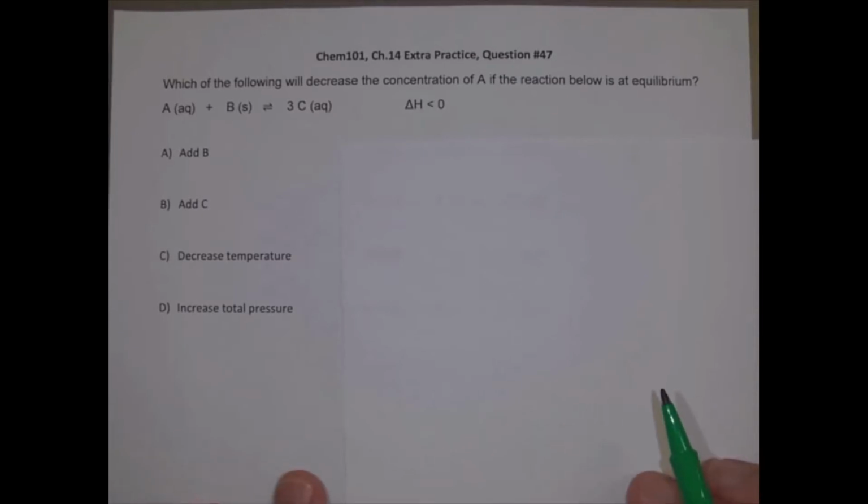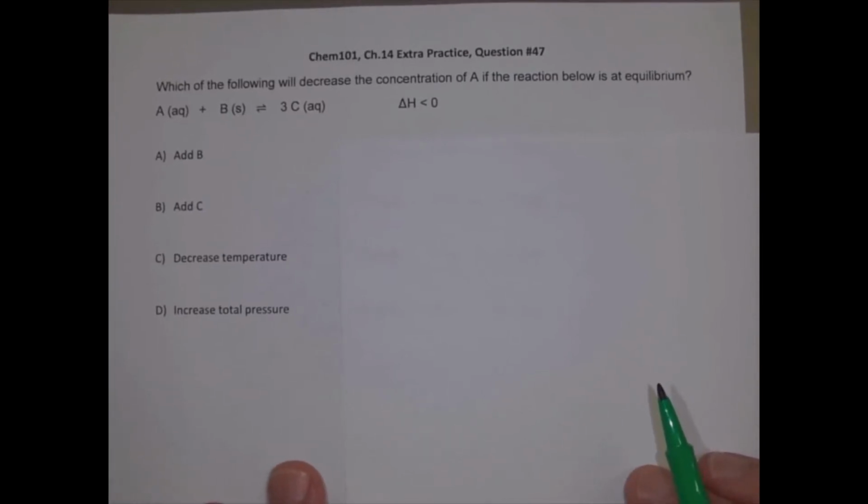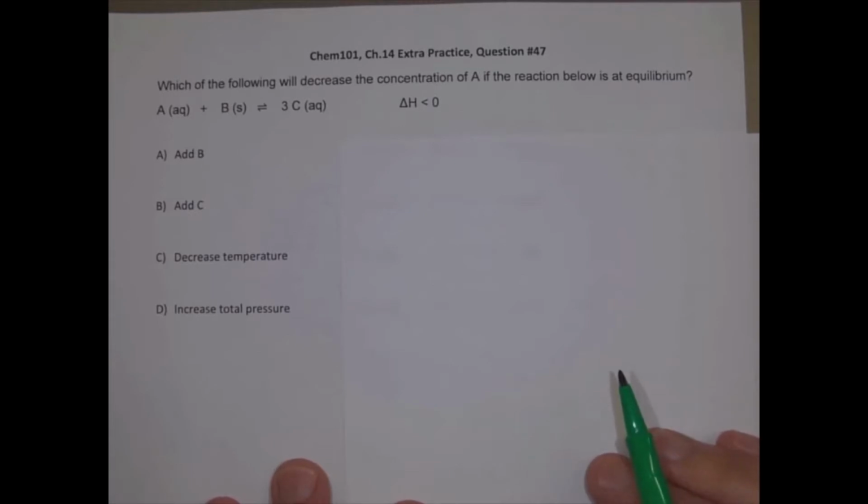Okay, in this question, we are asked which of the following will decrease the concentration of A if the reaction below is at equilibrium. Okay, so this is a question about Le Chatelier's principle.